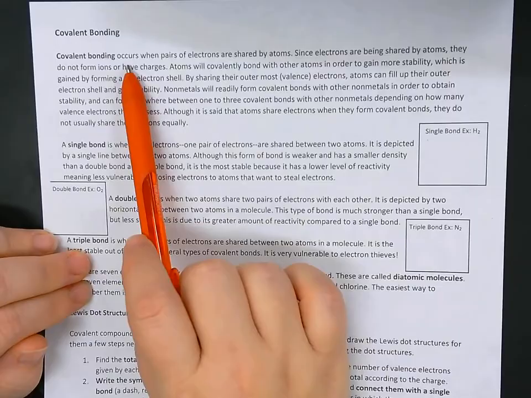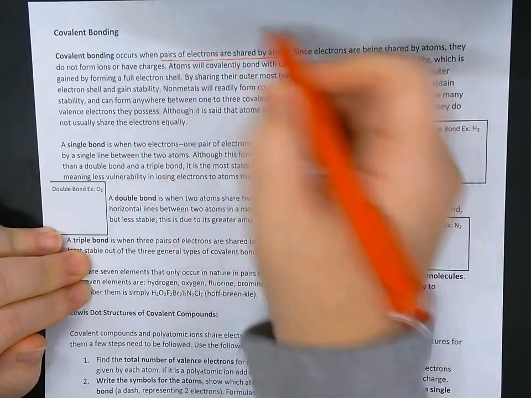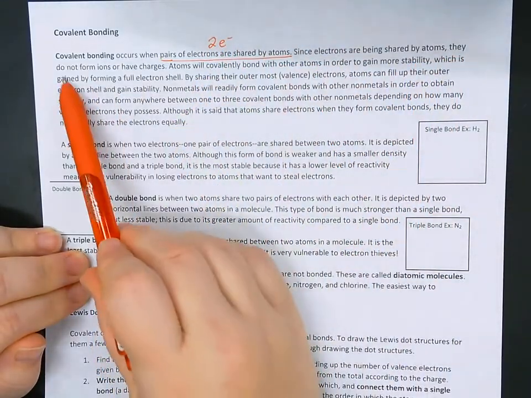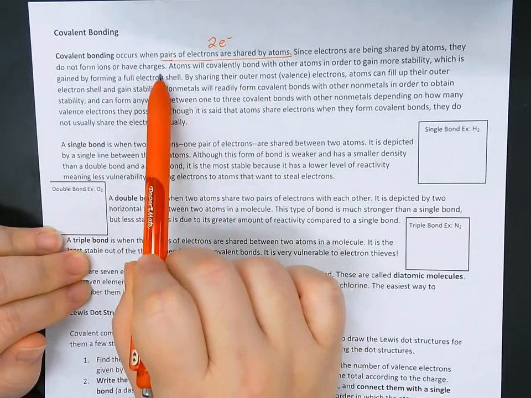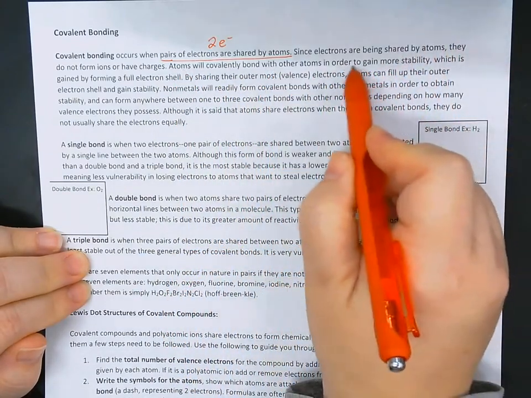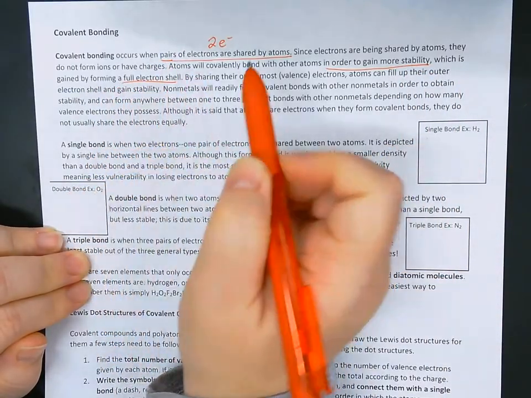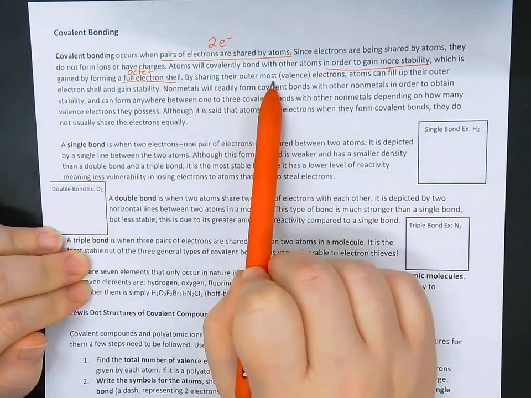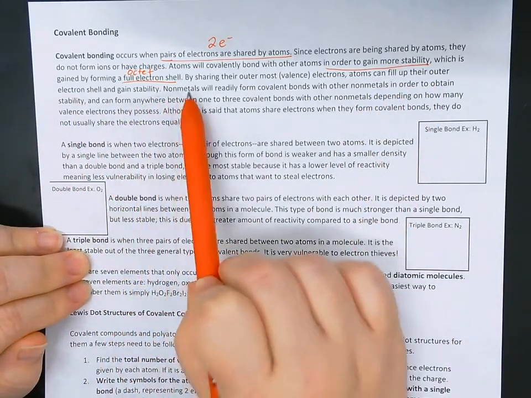Okay, so covalent bonding occurs when pairs of electrons are shared by atoms. So we're using pairs of electrons, so 2 electrons at a time. Since electrons are being shared by atoms, they do not form ions or have charges. We're not exchanging, we're not getting positives and negatives anymore. Atoms will covalently bond with other atoms in order to gain more stability, which is gained by forming a full electron shell, right? Getting that octet that we've discussed before. By sharing their outermost or valence electrons, atoms can fill their outer electron shell and gain stability.